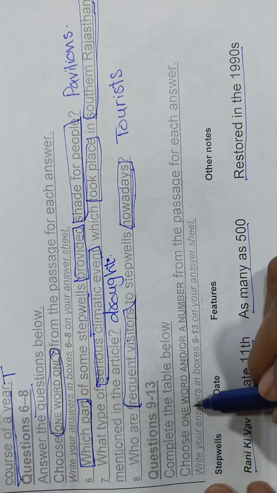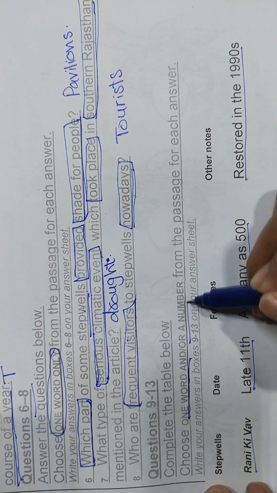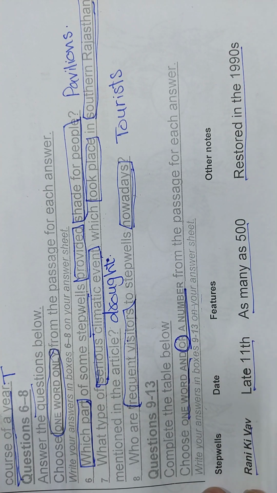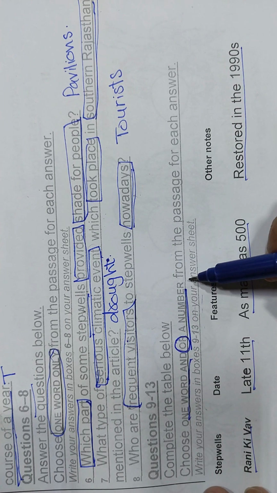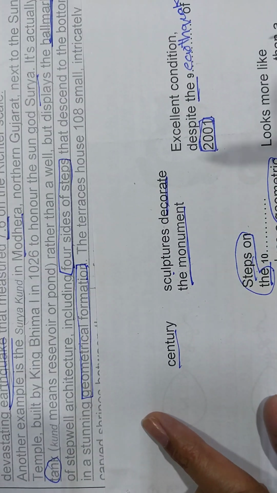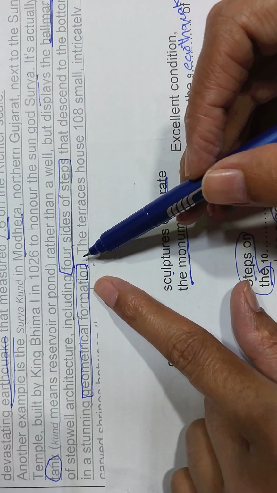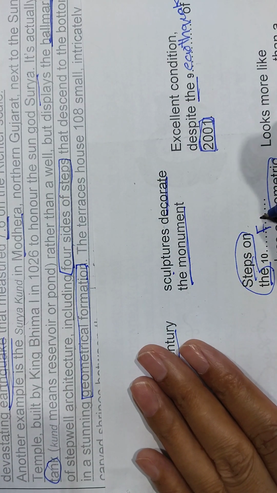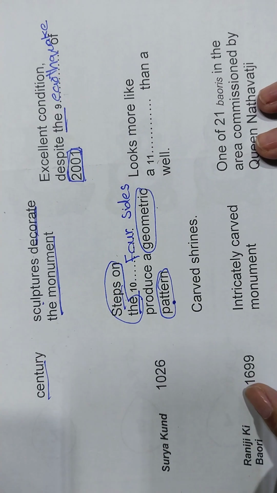The answer we are supposed to write is one word and/or a number. It means we can add one word and a number. Okay, one word and/or a number. So we are supposed to go for the answer because with just four the question is not complete. So what will be the answer? Four sides. So we will write here four sides.